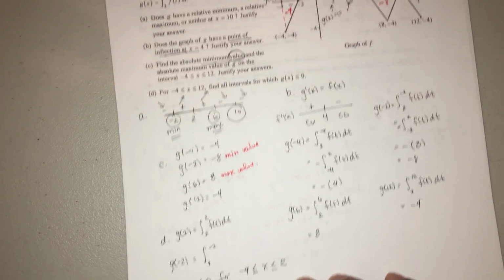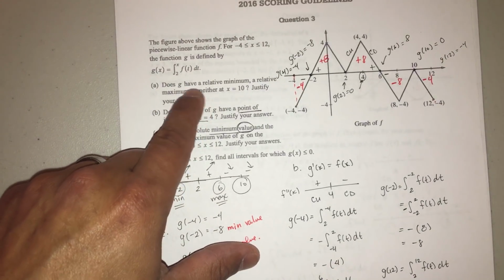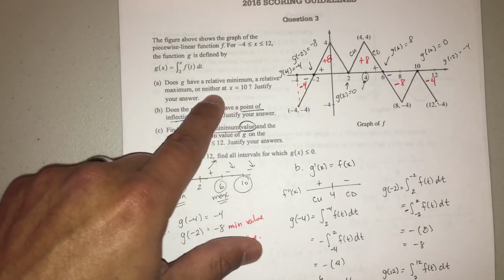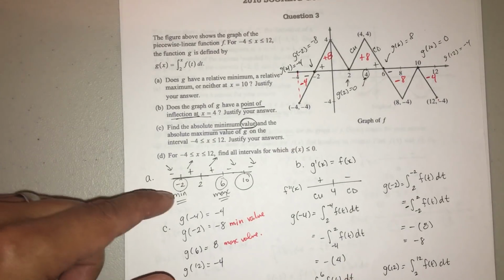So you just continuously quiz each other, test each other. And look at, they're asking the same thing. Does g have a relative minimum, a relative maximum, or neither? Minimum, maximum, same thing. Derivative, set it equal to 0. Find your critical point. Analyze the number line.